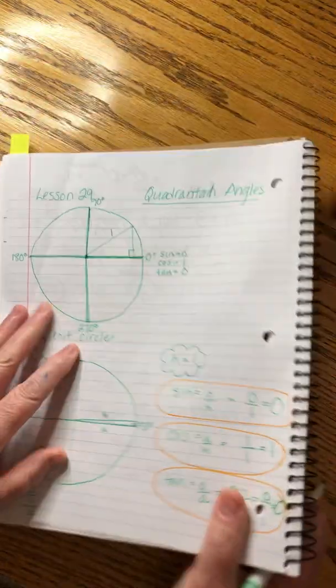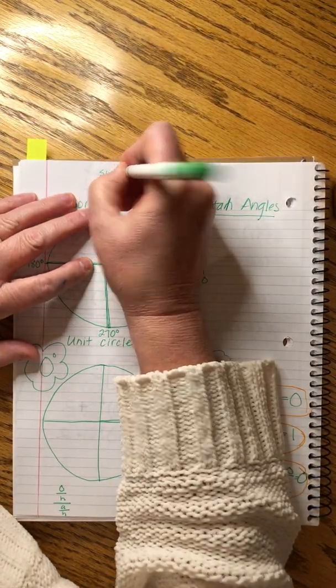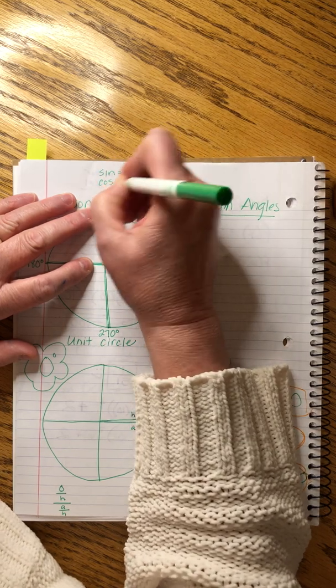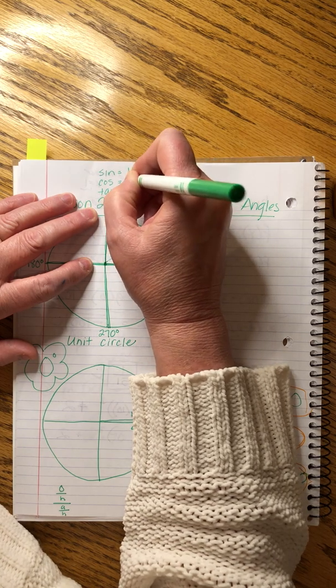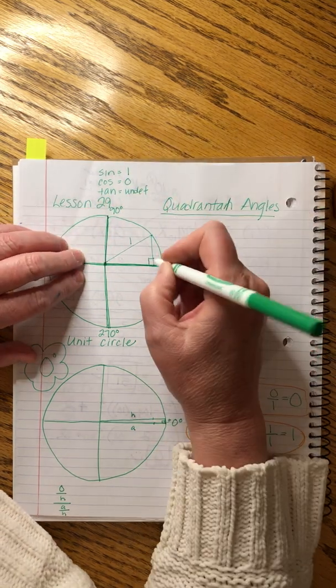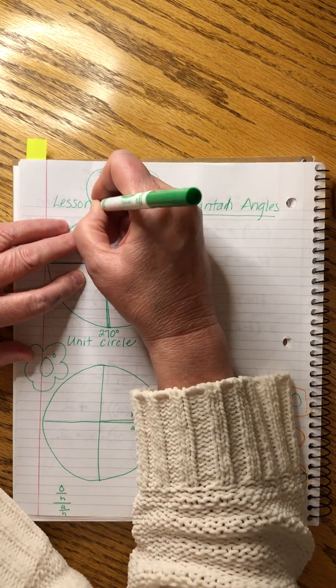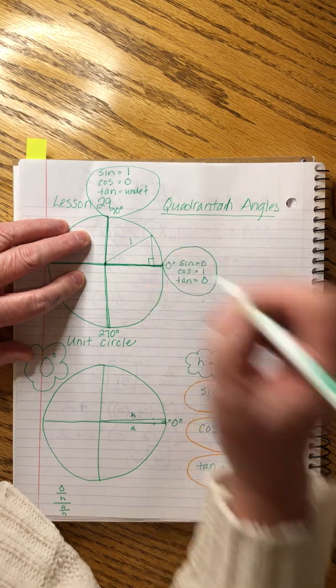Let's add those to our main chart up here. Sine equals 1, cosine equals 0, and tangent is undefined because we blew it up with that 0. All right, so this is at 90 degrees. This is at 0 degrees.